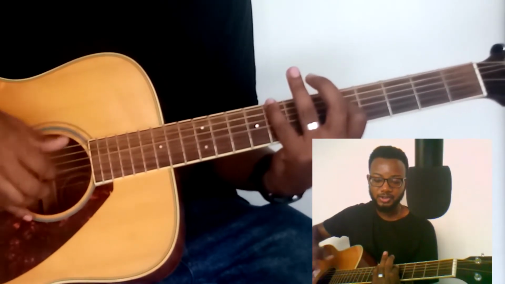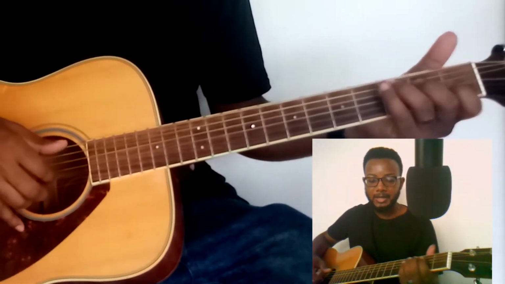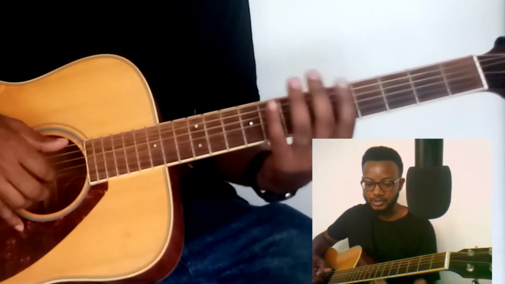That's your major scale per position, which is in the key of C. So now we do what is called a pentatonic scale, we just remove 2 notes.